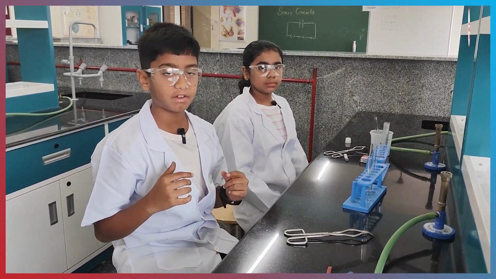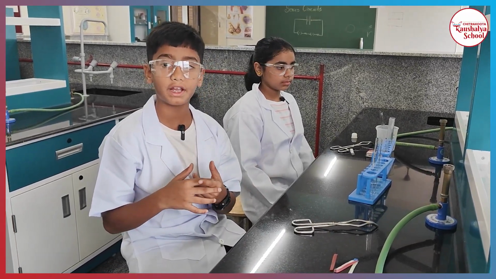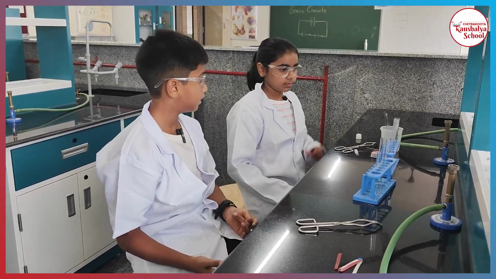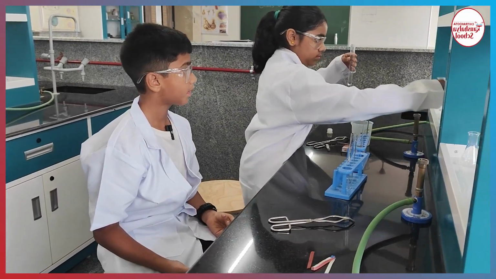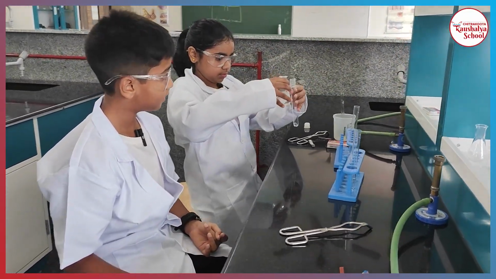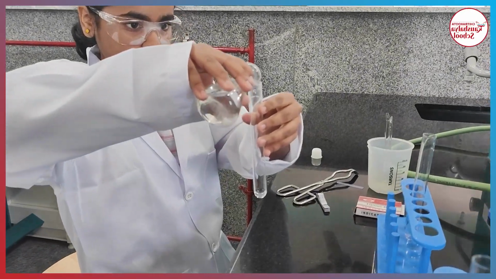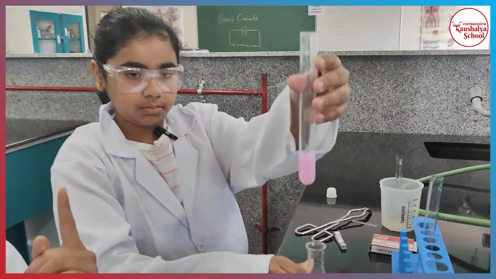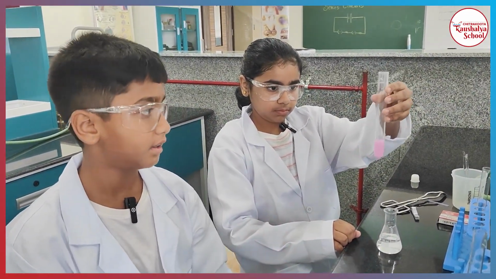Now we are going to test it with phenolphthalein, a liquid indicator that turns pink in a base and it stays colorless in an acid. So as you can see, the phenolphthalein turns pink in a base.